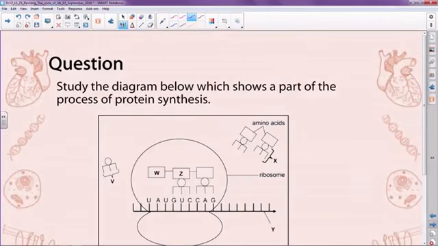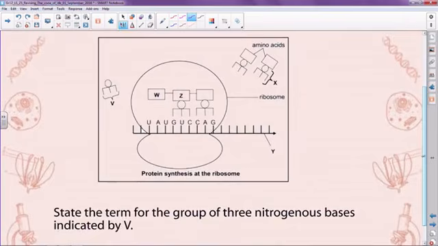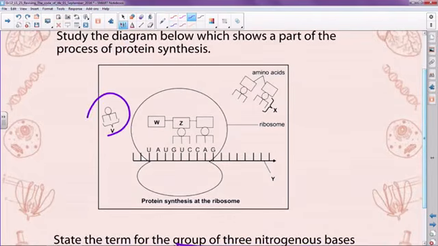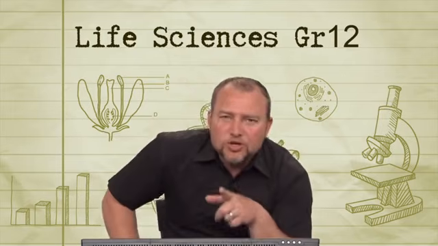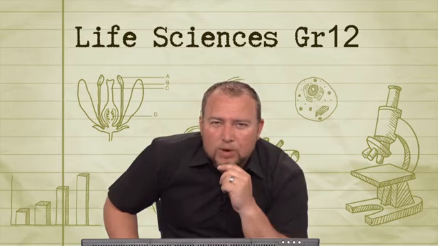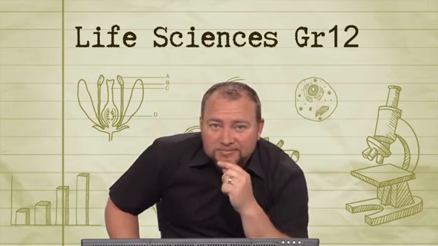Very, very easy. Next one, same diagram, and it is state the term for the group of 3 nitrogenous bases indicated by V. Okay, what is the 3 nitrogenous bases stated there? And you've got a minute. Please, can you do me a favor before you take that minute? Make sure you give me that and the other 2. Let's see if you can remember them while you're at it. But mainly for V. Are you ready? Off you go.